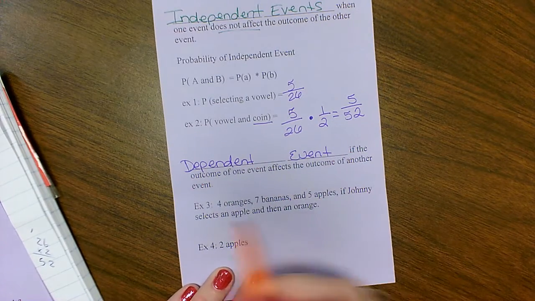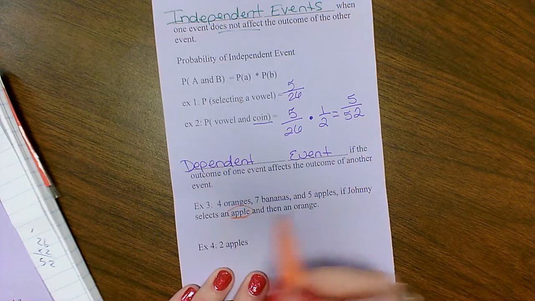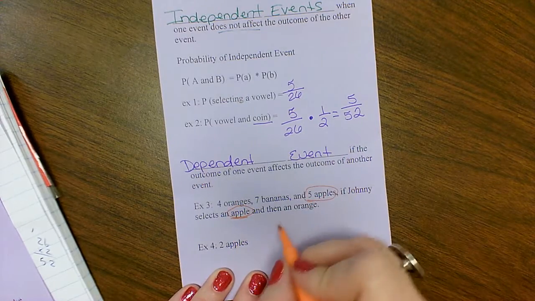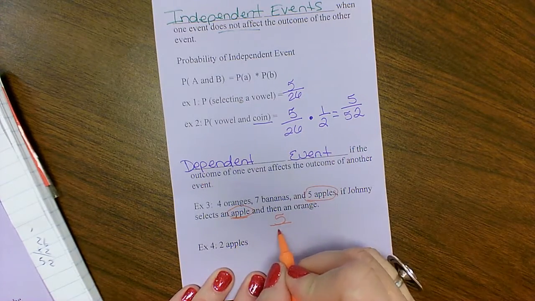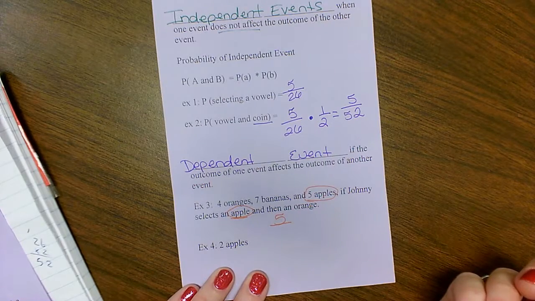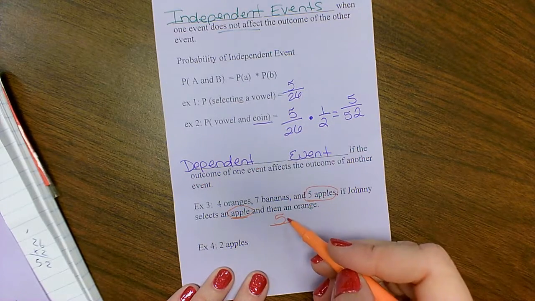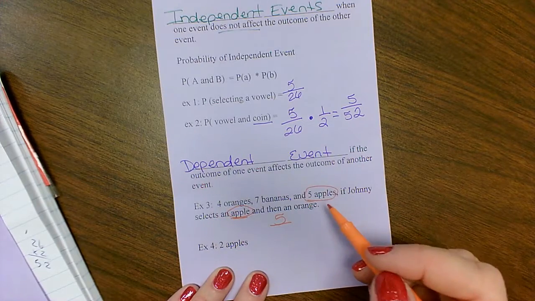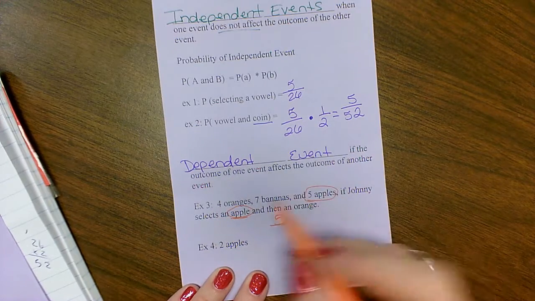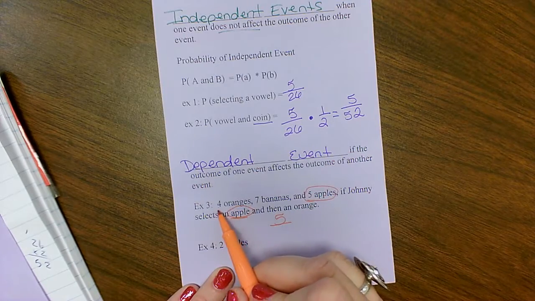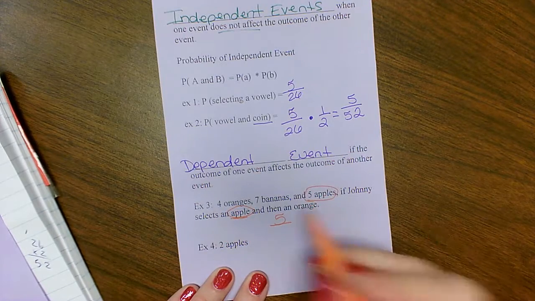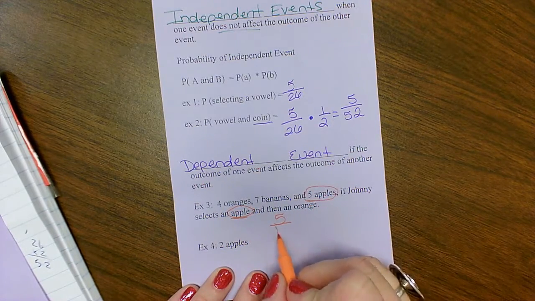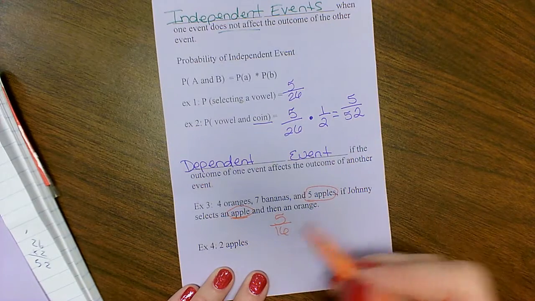Well, the first one is an apple, and there's 5 apples. So 5, but how many total do we have? Remember, this is part over the whole, and out of the whole fruit that we have, there's now 16 fruit, right? 4 plus 7 plus 5. Well, 5 out of 16 are apples.